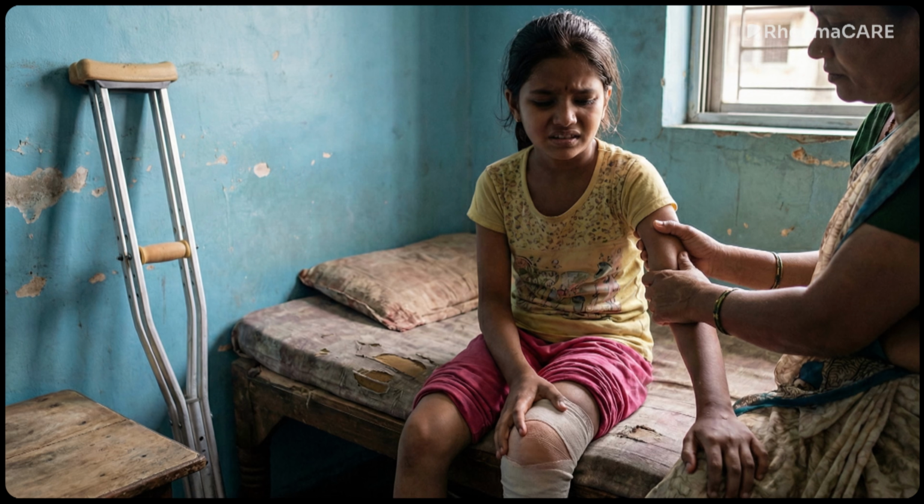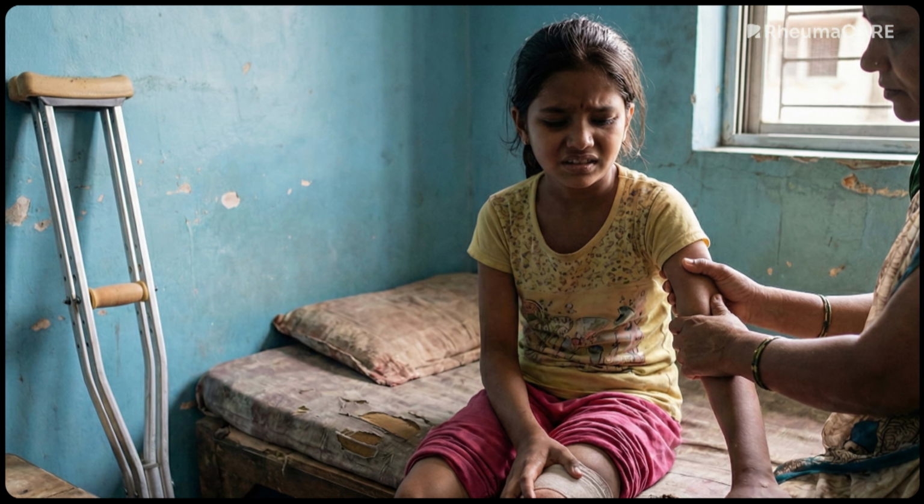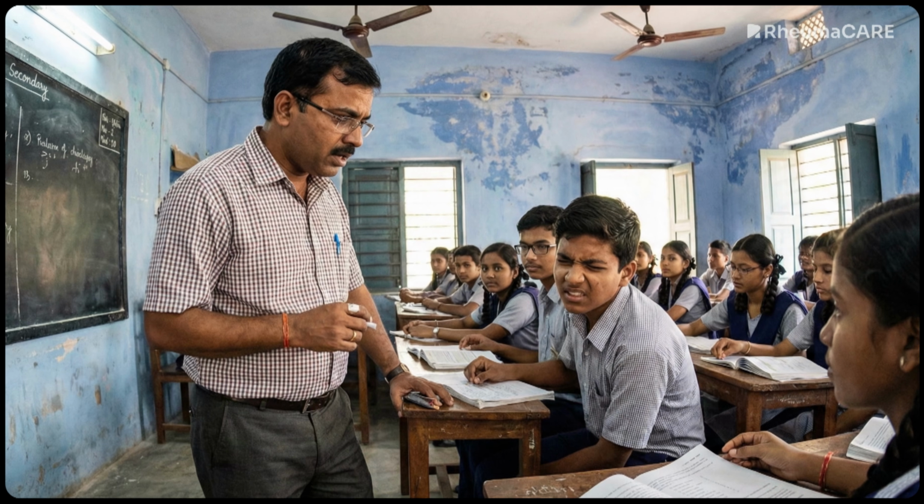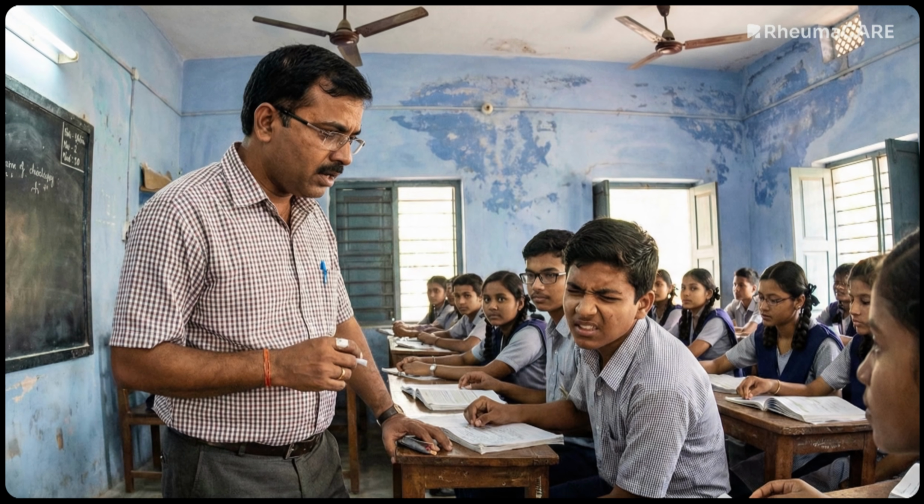For example, children who have arthritis, it's called juvenile arthritis. The child might come to us with just a swollen knee, but the child would not be able to tell us that he or she has a problem with vision. So the teacher in the class might have noticed that the child is not able to see the board. So this child could be having a silent inflammation of her eyes.